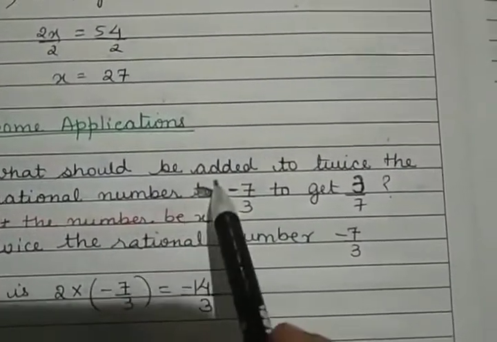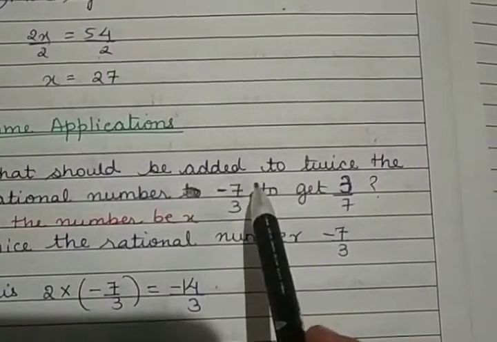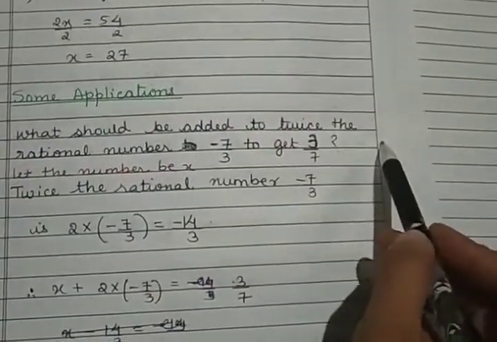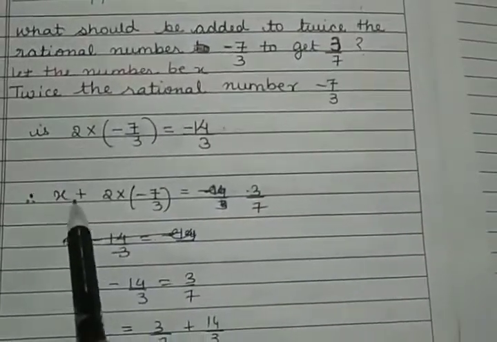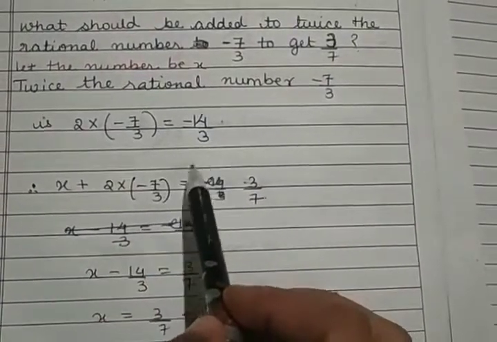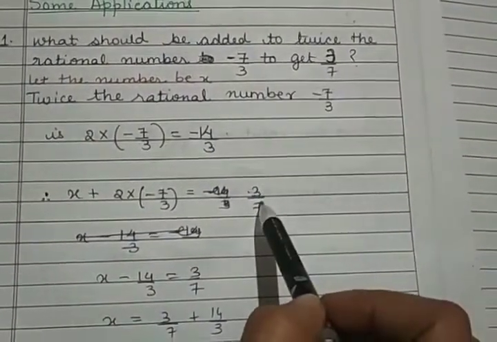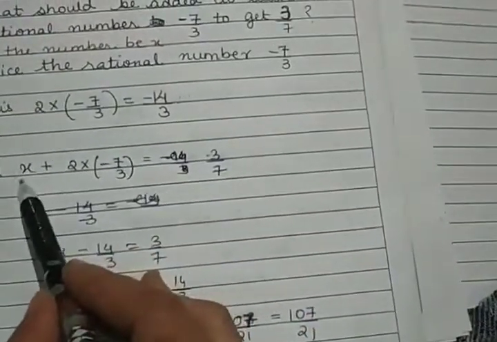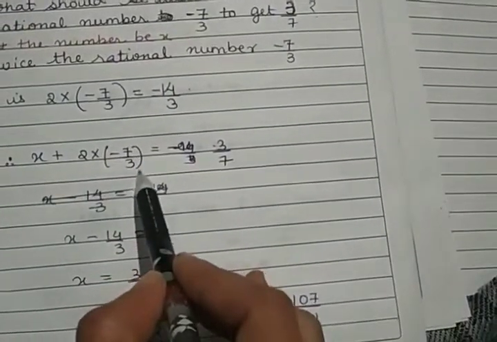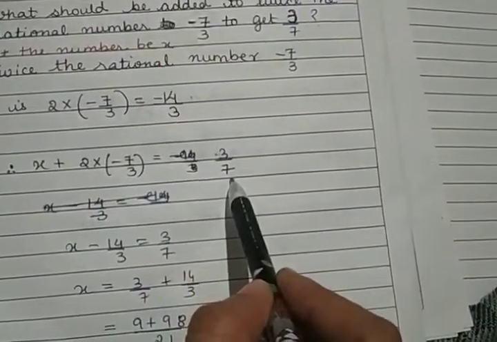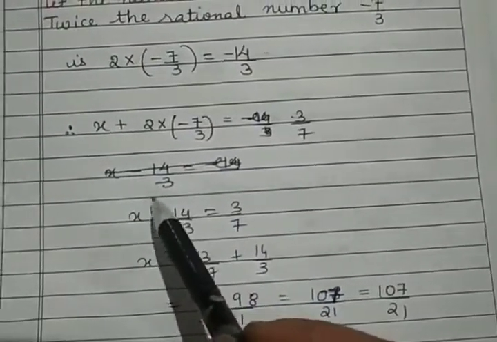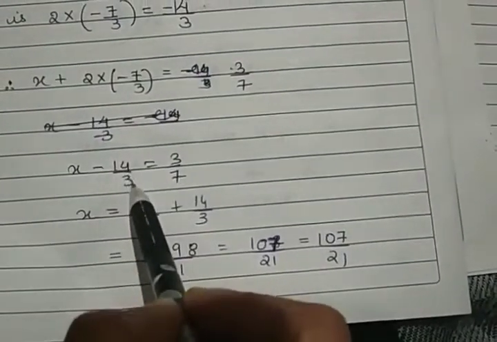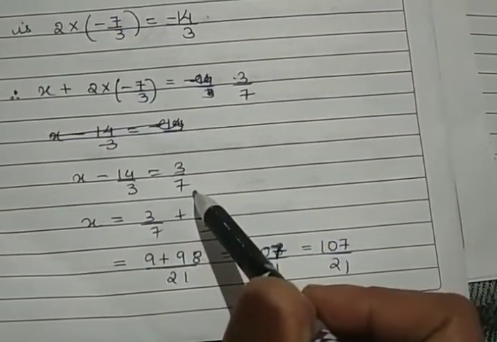And it is said that x added to twice the rational number gives 3 upon 7. Means what? x plus twice this rational number is 3 upon 7. You get means equal to. So x plus 2 multiplied by minus 7 upon 3 is equal to 3 upon 7. On simplifying, you get x, this is minus 14 upon 3. So you get x minus 14 upon 3 is equal to 3 upon 7.